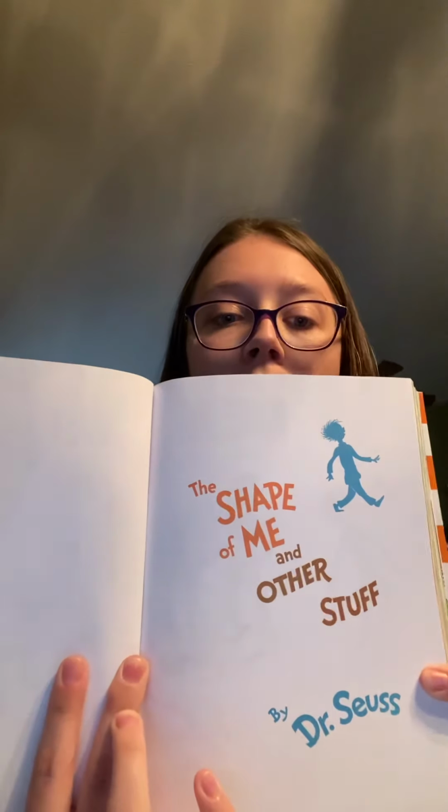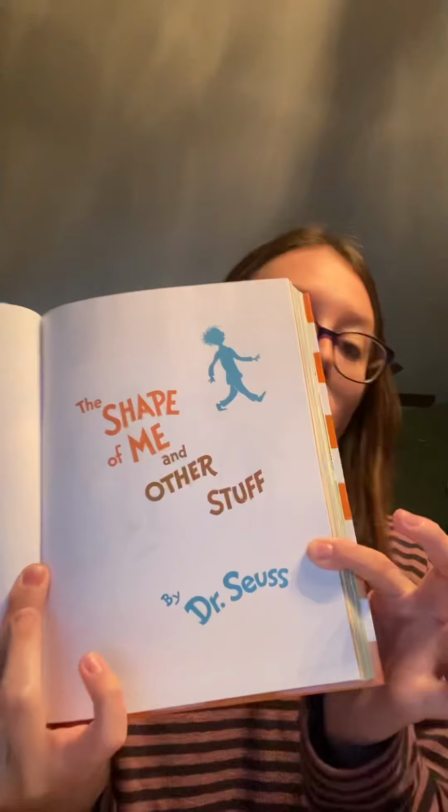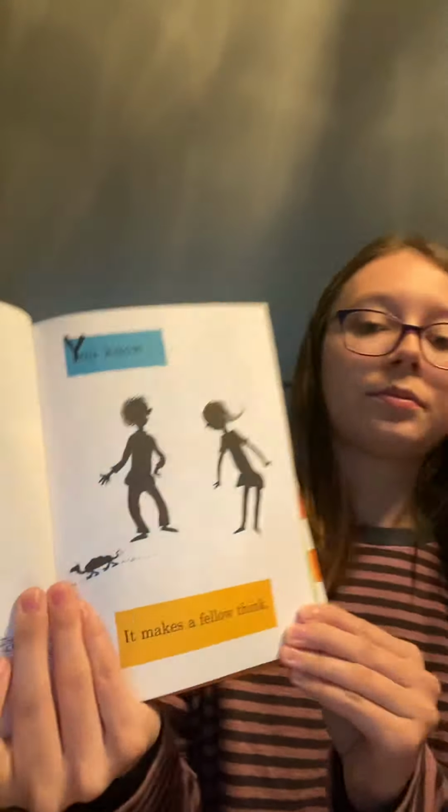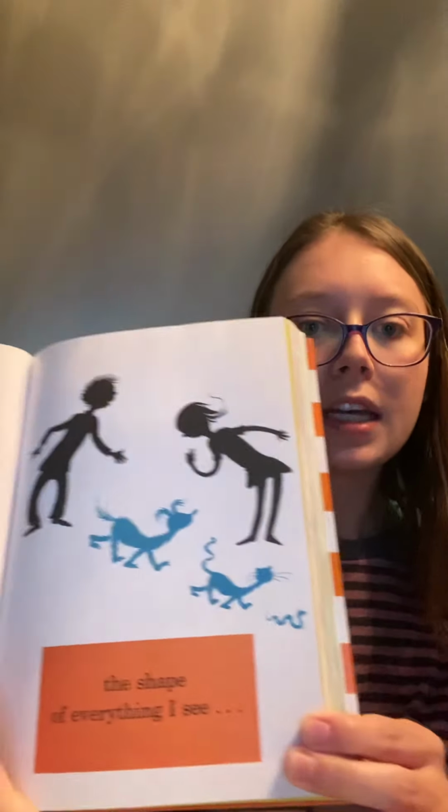So this is The Shape of Me and Other Things by Dr. Seuss. It makes a fellow think. The shape of you, the shape of me, the shape of everything else I see.